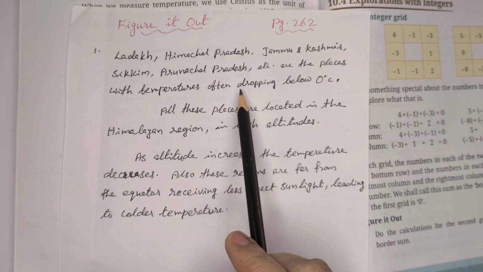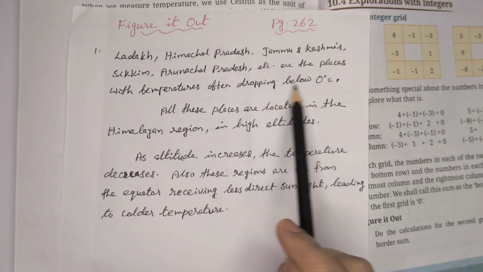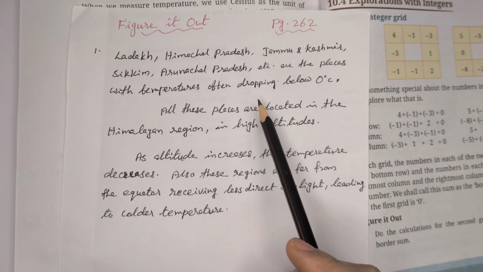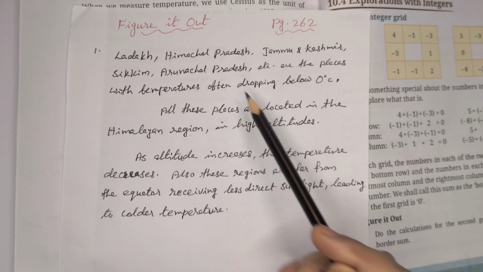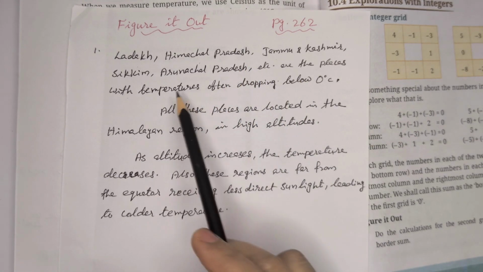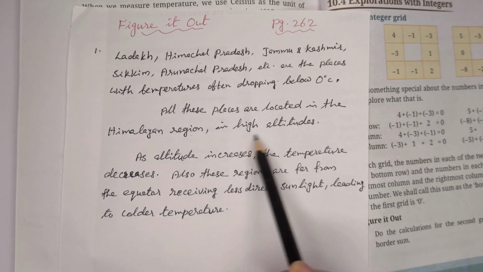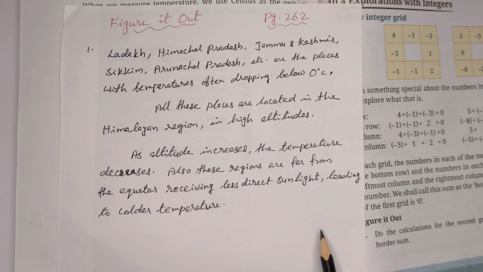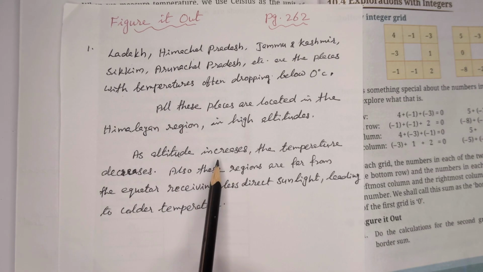There the temperature goes below 0 degree Celsius, and the common factor we are seeing here is that all the places are located in the Himalayan region at high altitude. And why is it colder than other places?